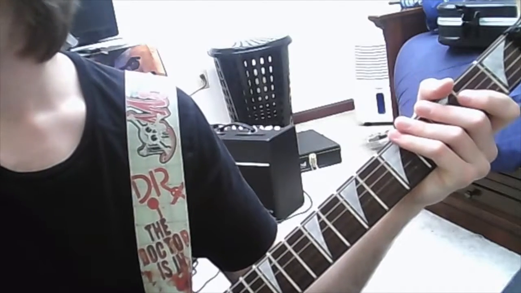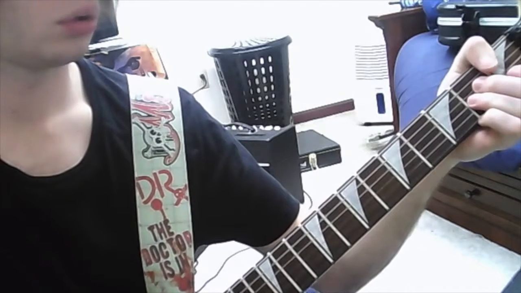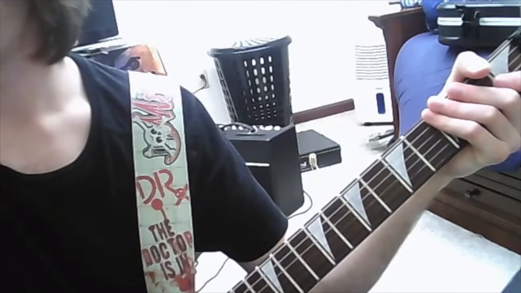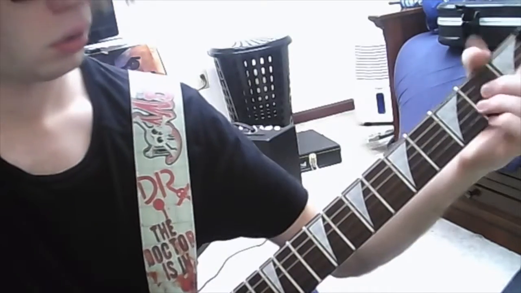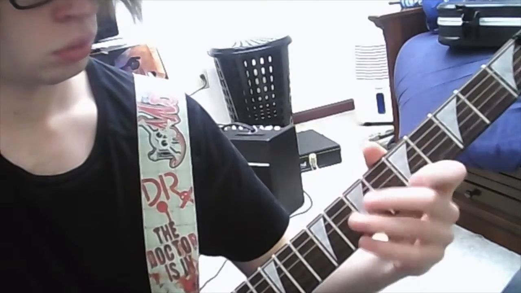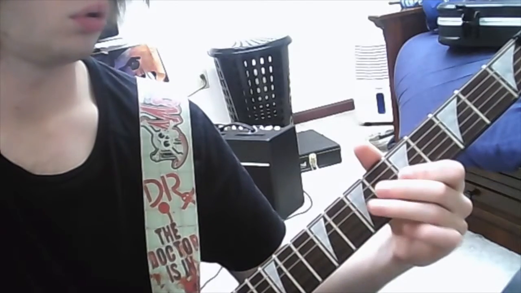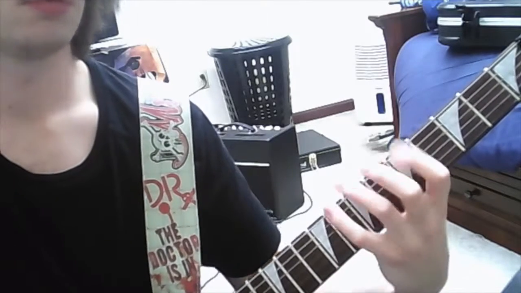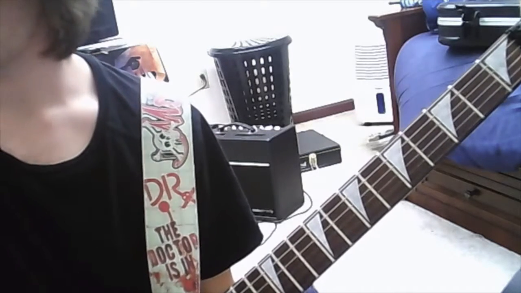They also sound good over minor chord changes. The reason being is because it's basically the skeleton of a natural minor scale. And yeah, it would sound good over those.